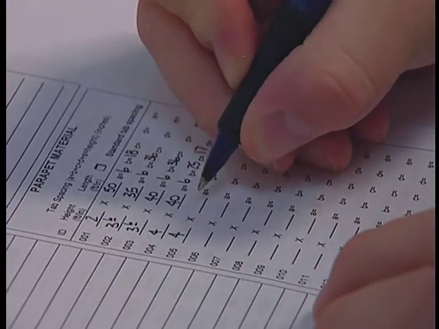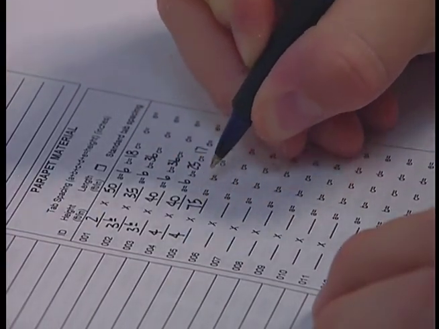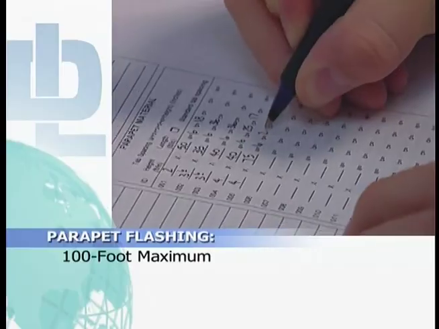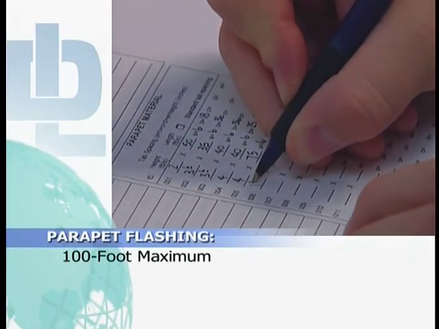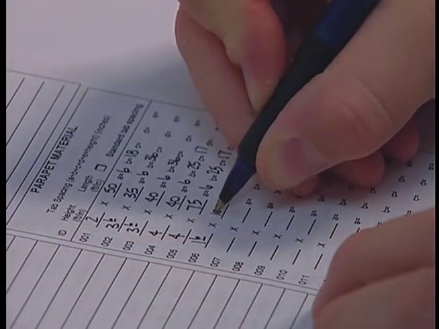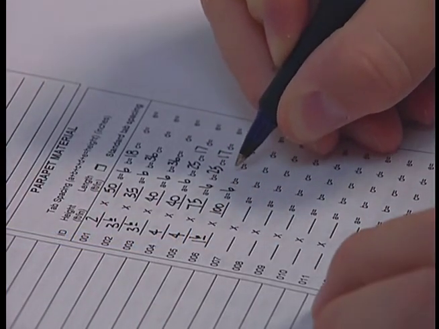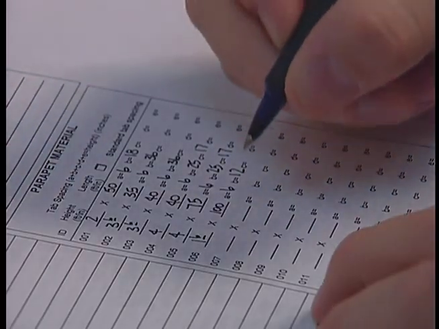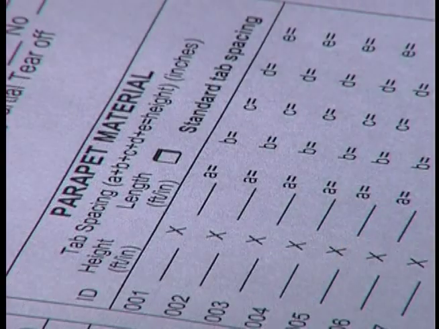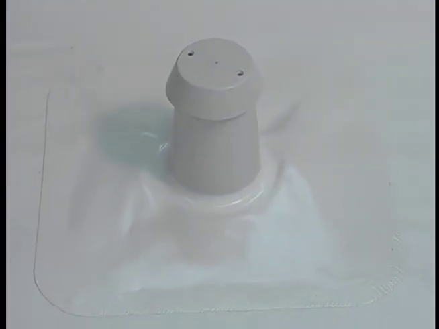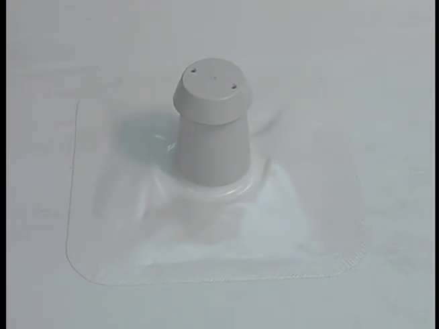The parapet material section lets you identify parapet flashing dimensions. Keep in mind that parapet flashing is denoted in height and length, with a 100-foot maximum length. The A, B, and C measurements of parapet labeling are left at factory default values unless you require a change. Please note such changes appropriately. Parapet sections are identified by sequential number as seen on the order blank. When writing your order, remember to specify one two-way breather vent for every 1,000 square feet of deck membrane.